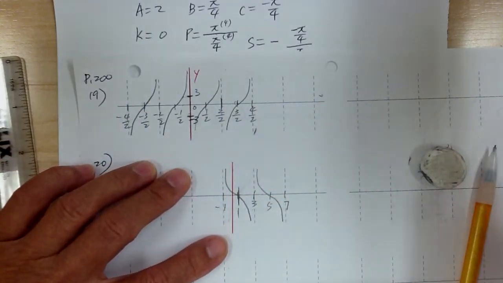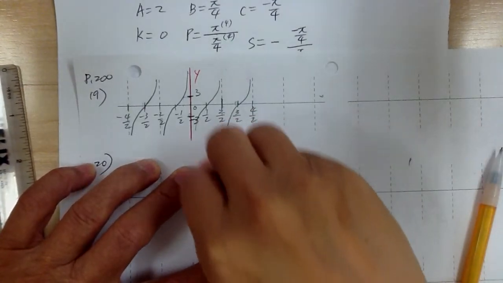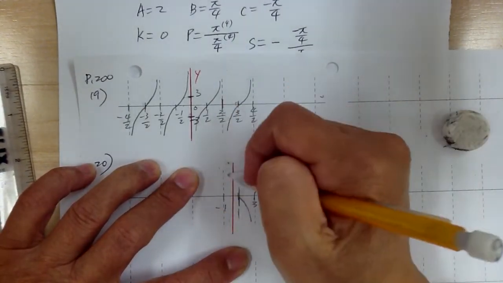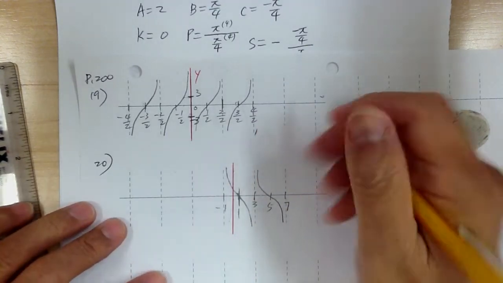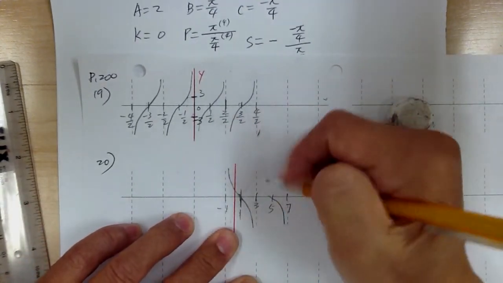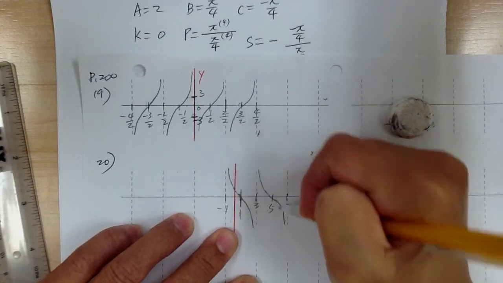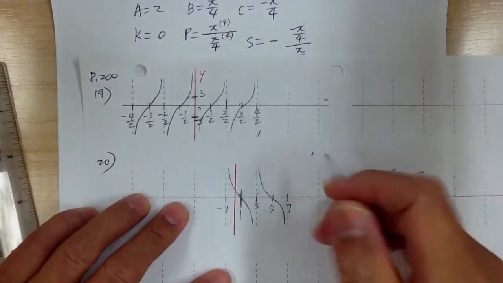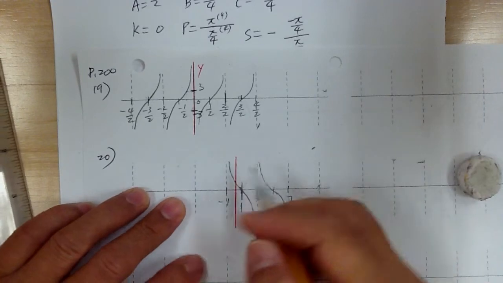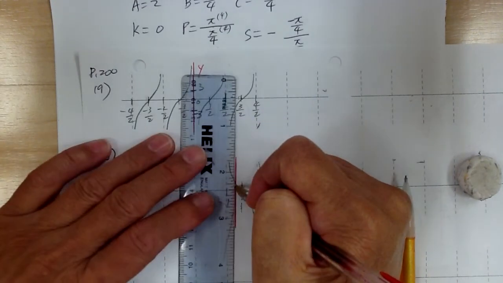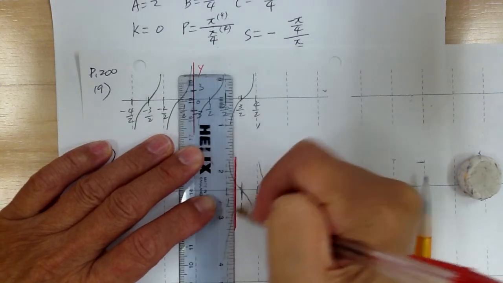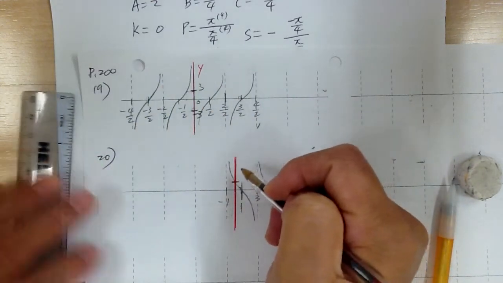Okay. I'm going to fix the curve a little bit better. Now, since this is already the halfway point, the quarter wave point, this point will be the A already.